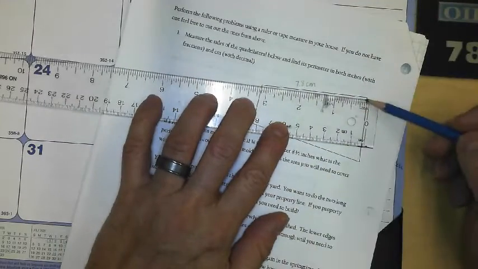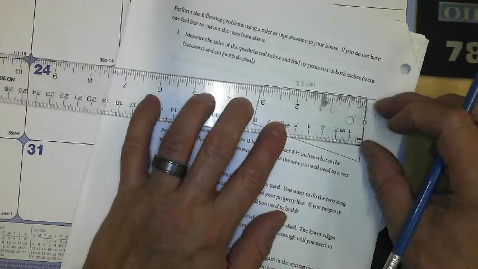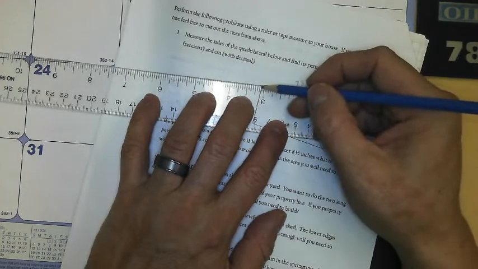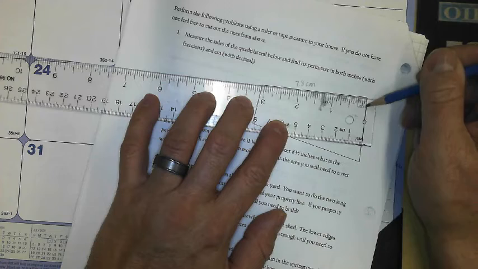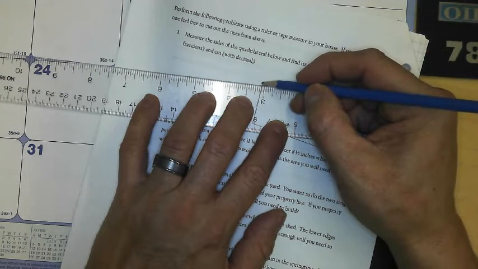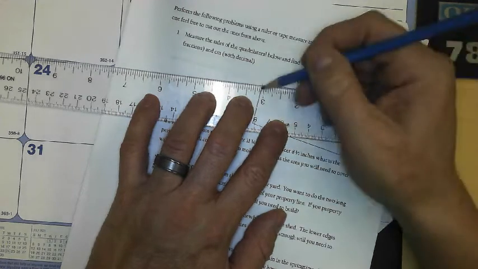I flip my ruler here, or I can flip it upside down, okay, for you. And I'm going to put the 0 at this edge. And I'm going to go over to this edge, and I'm going to read it here. So 0, 1, 2, 3. I'm just past the 3. I'm actually 1 tick past the 3.